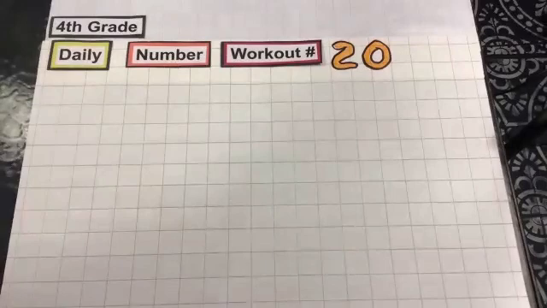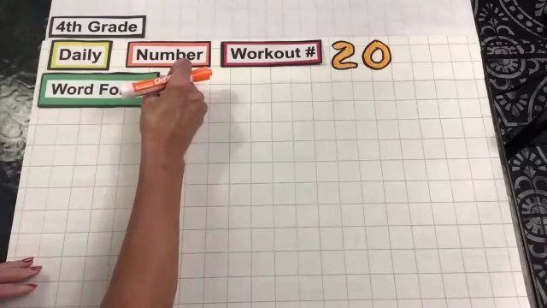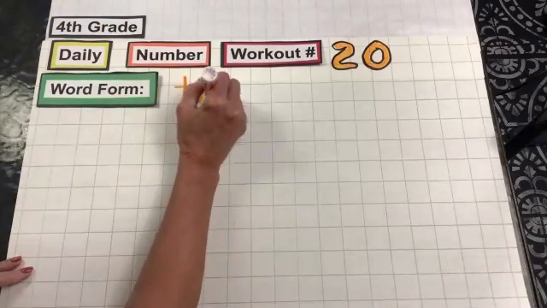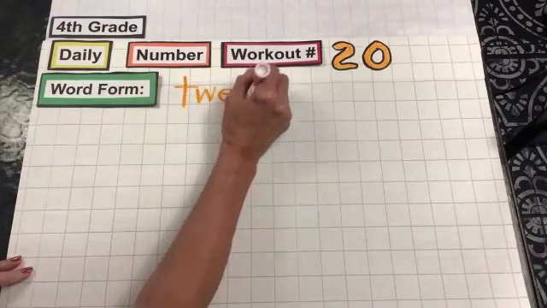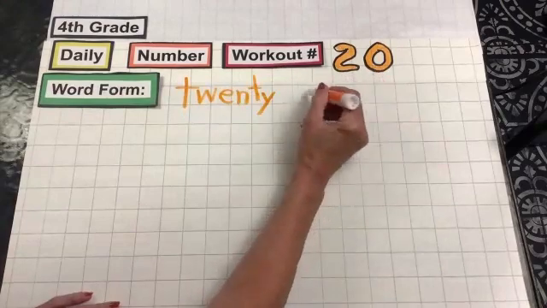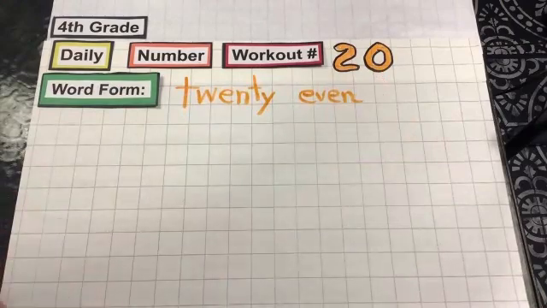Today is the number 20 whole days. We've been working on this wonderful project. So the word form for 20, of course, is TWENTY. And because 20 ends in a 0, it is an even number. So we can write that down right away.